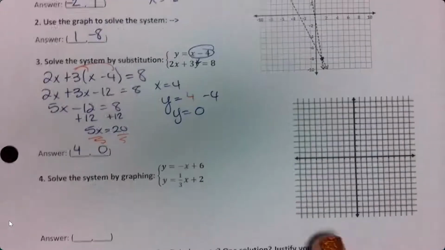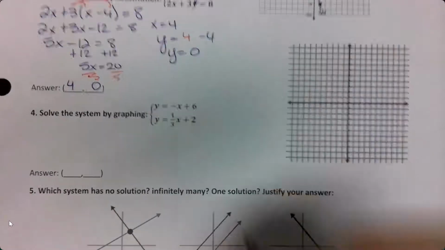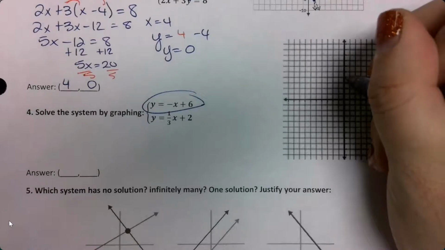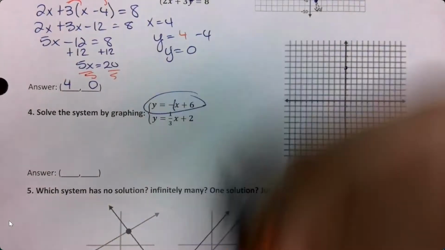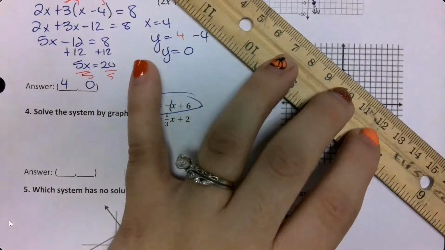My next one wants me to solve by graphing. I have 2 equations. I'm going to do this first one in blue. So I'm starting up at 6. 1, 2, 3, 4, 5, 6. I put my dot. My slope here is negative 1. So I'm going to go down 1 square, right 1, and then I want to connect my points.